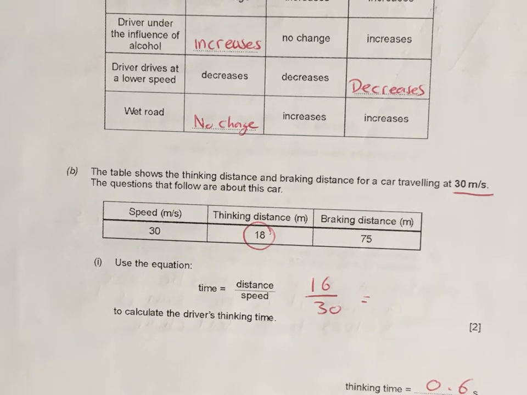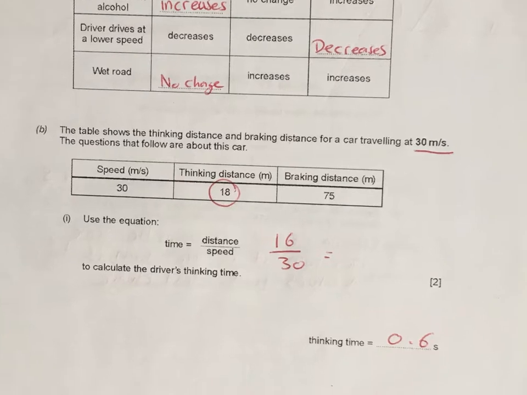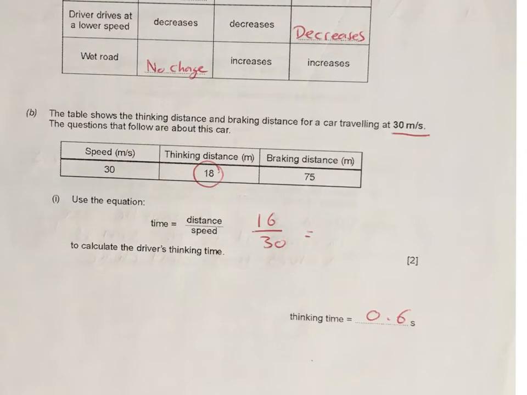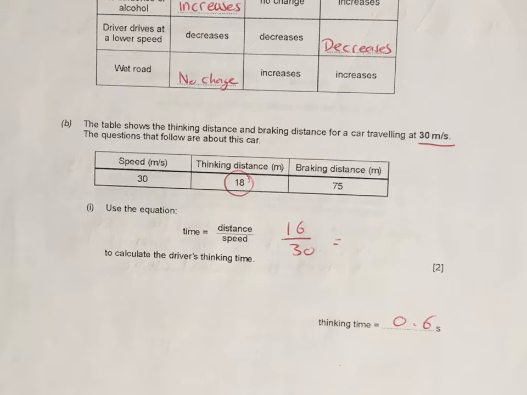Then we've got use the equation time equals distance over speed to calculate the driver's thinking time. Well, there's your thinking distance, so that's where I'm going to get my distance from. Okay, for some reason I got 16 there, again an error, don't know what I was doing here. Over 30 comes out to be a different answer from that. Thinking distance, let me just pause there. Yeah, I just checked the marks here, and that's definitely 18 over 30. That is the correct answer there, so I don't know why I've written 16. So that should be 18, and I got it from there, because that's your thinking distance.